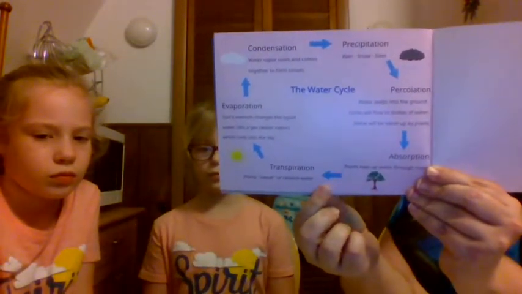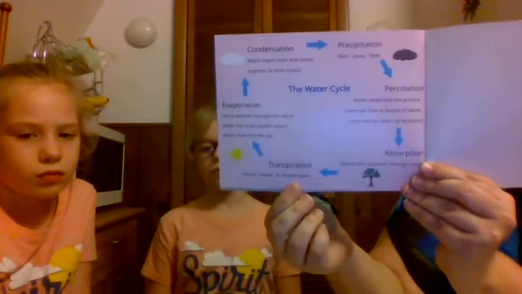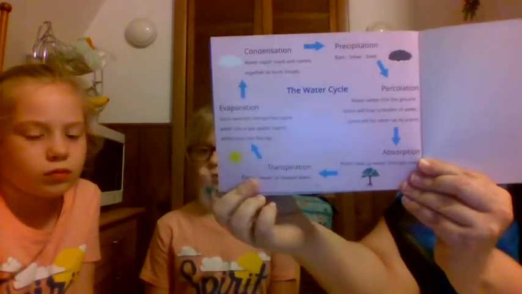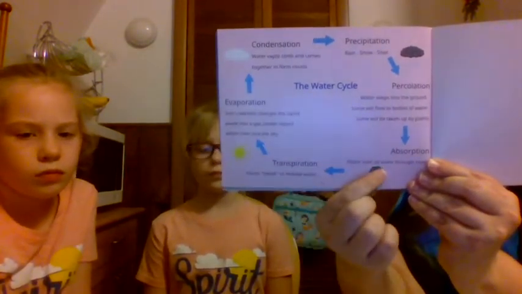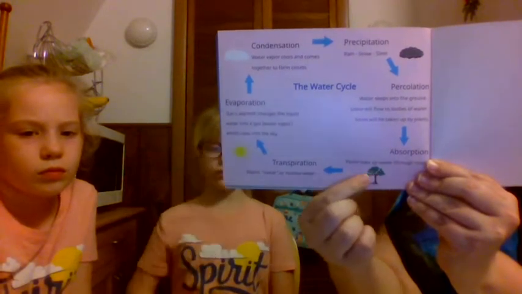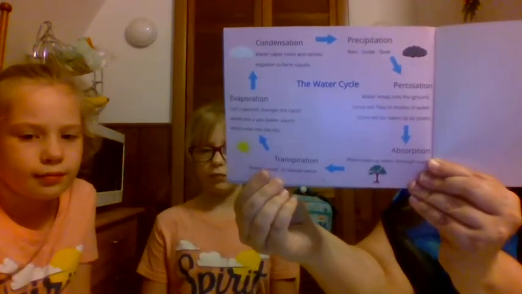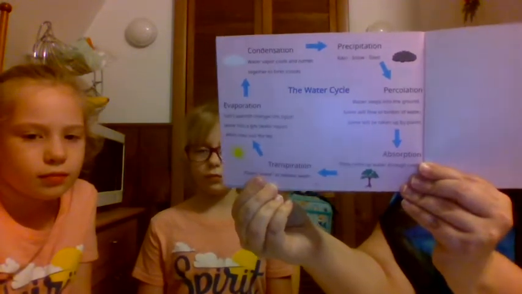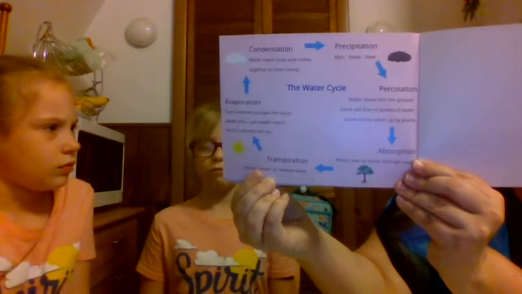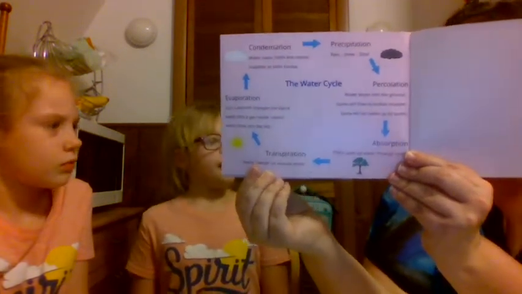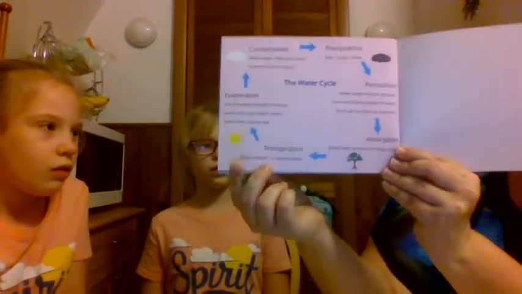Then water that's in lakes, and oceans, and streams heats up from the sun, and plants and trees that soak up water heat up from the sun, and the water actually comes out of the leaves of the plant, almost like sweat for people. It's like plant sweat. That's called transpiration.